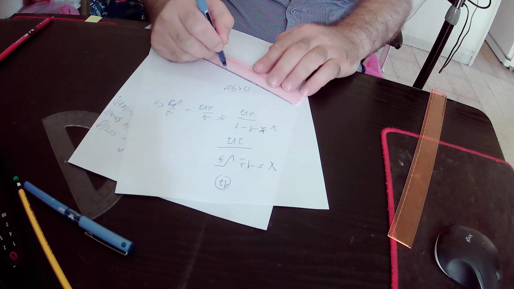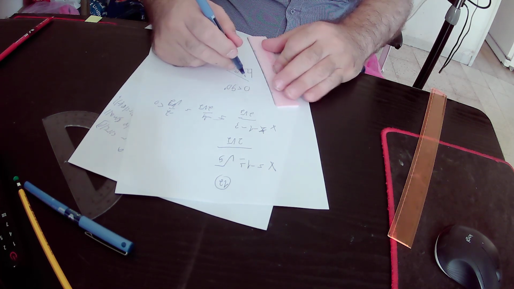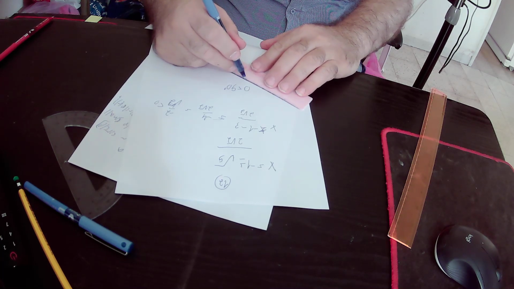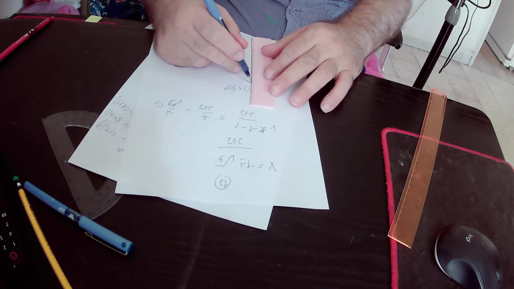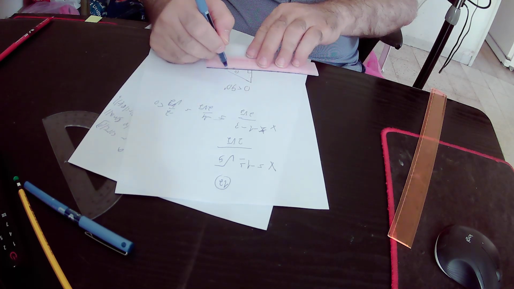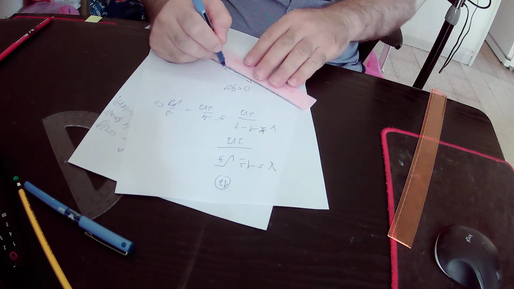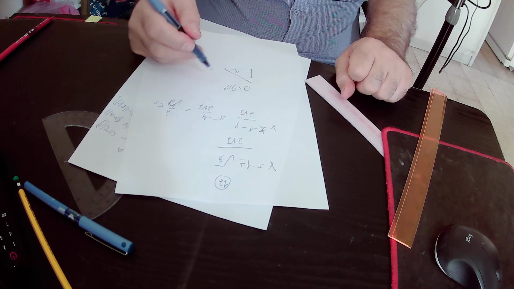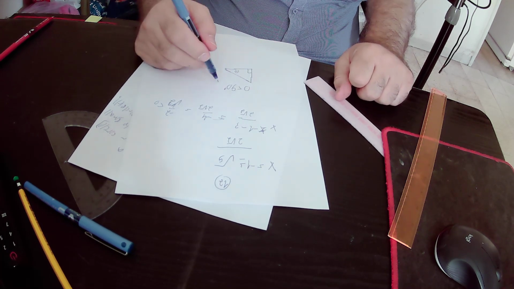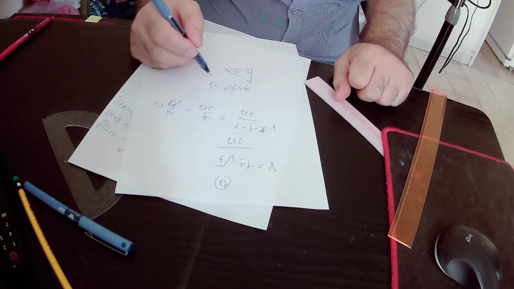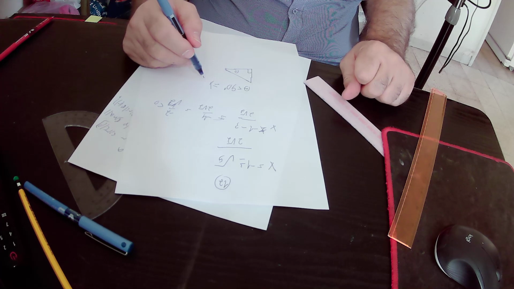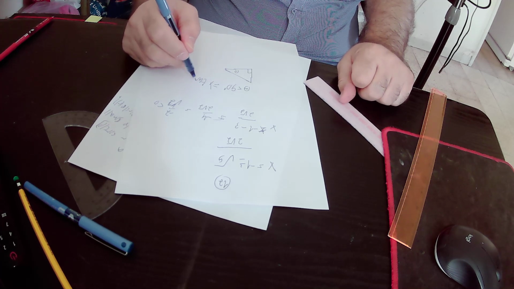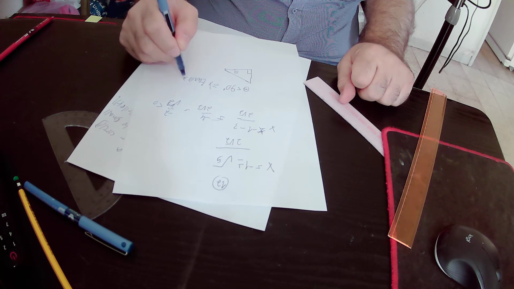In the right triangle, the biggest angle equals 90 degrees, therefore theta must be less than 90 degrees. When the angle is less than 90 degrees, then tangent theta is positive. Tangent theta is greater than 0.